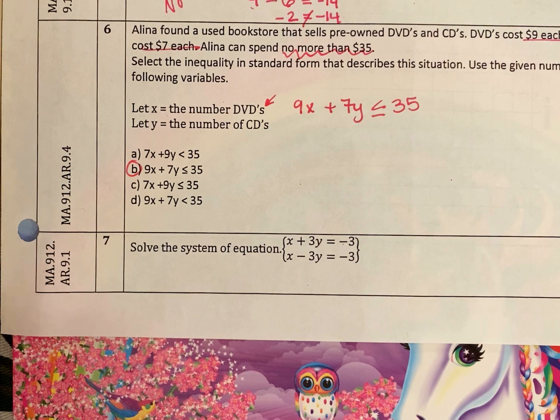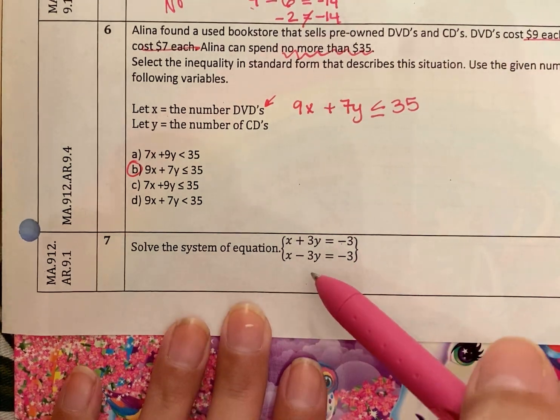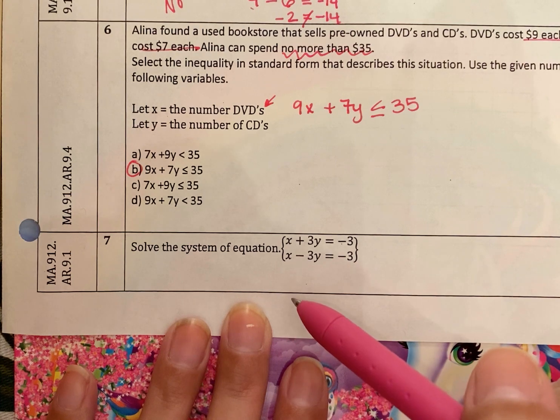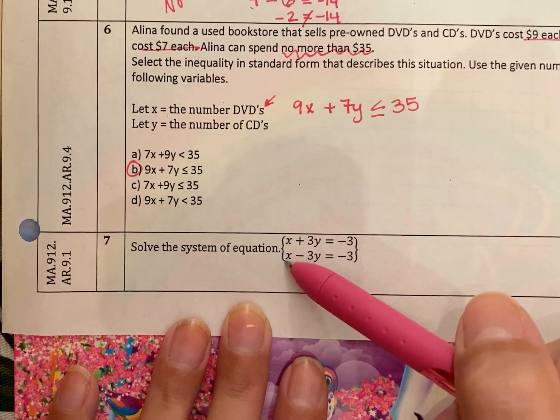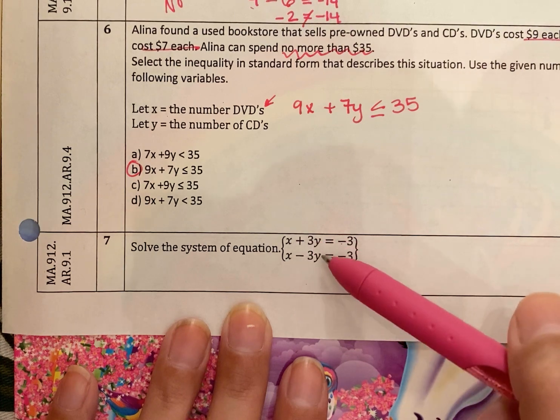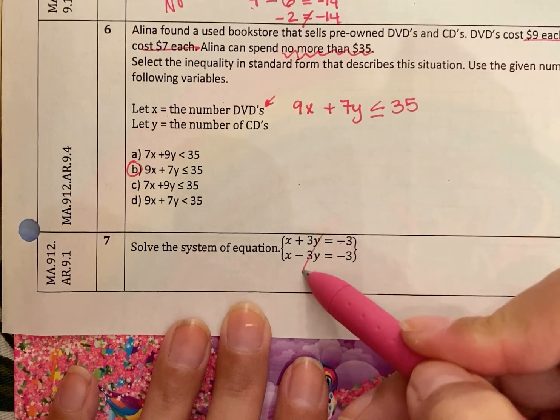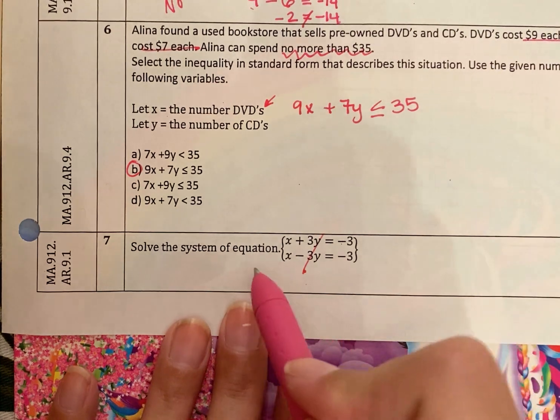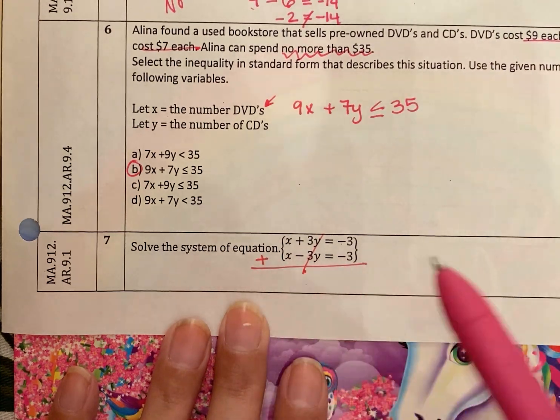Number 7 says solve the system of equations. These are all in elimination. These actually already cancel out. You could subtract them to get the x's to cancel because they're both positive, but look at your y's. Your y's are already opposite signs, so those easily cancel. If they're already opposite signs, you're adding everything else.